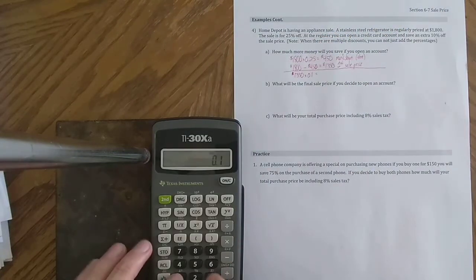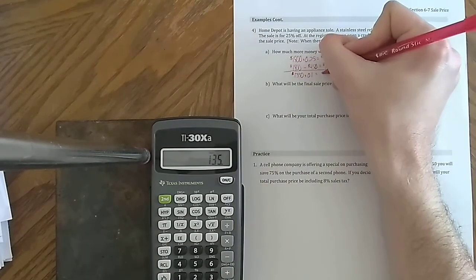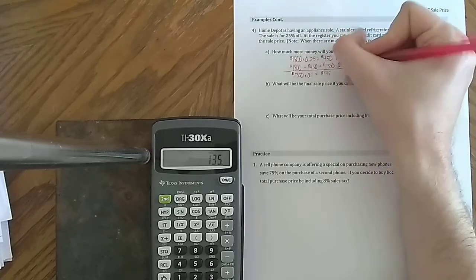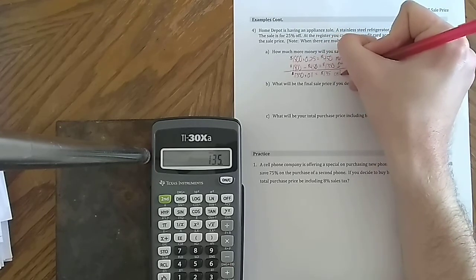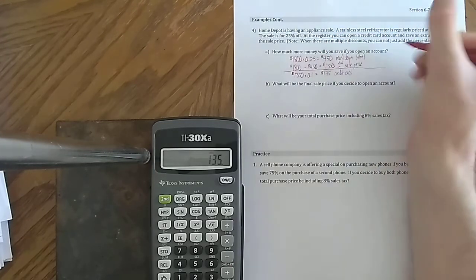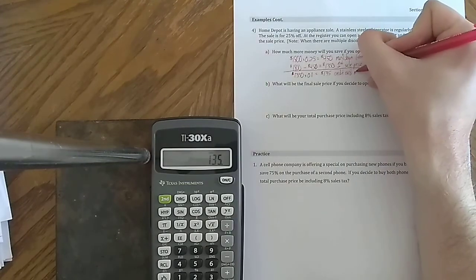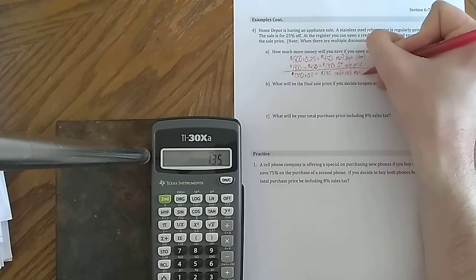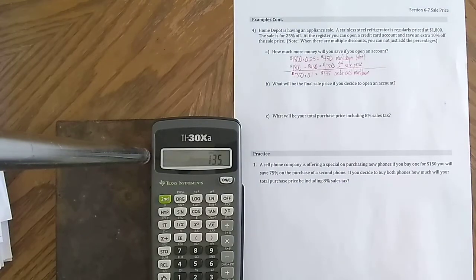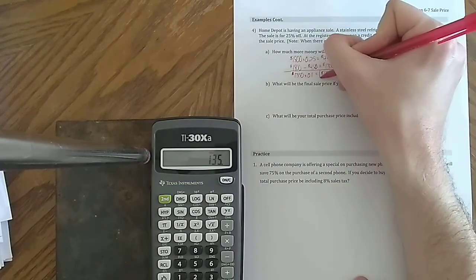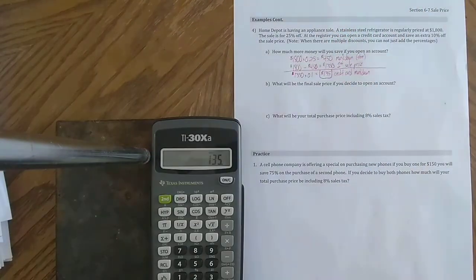So $1,350 times 0.1 is $135. That is the credit card markdown, the markdown you get for opening a credit card account. Okay, so if you open the credit card account, you will save an additional $135.